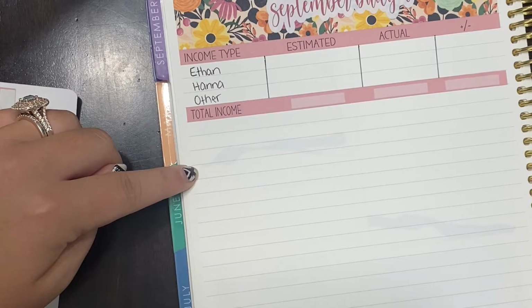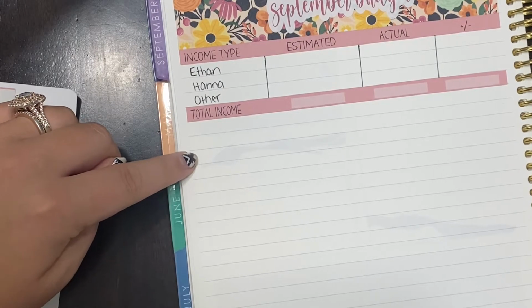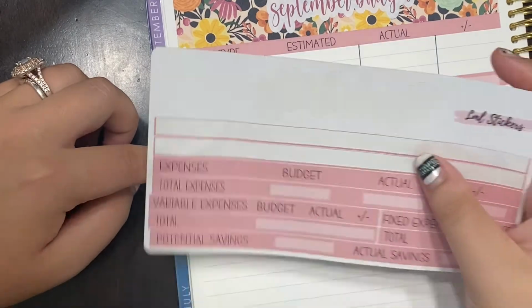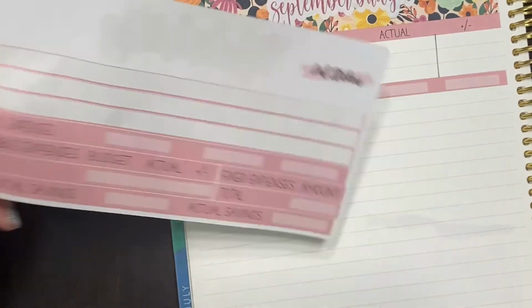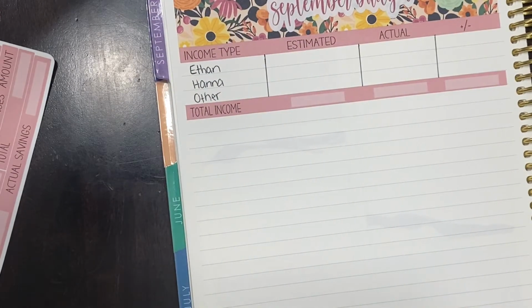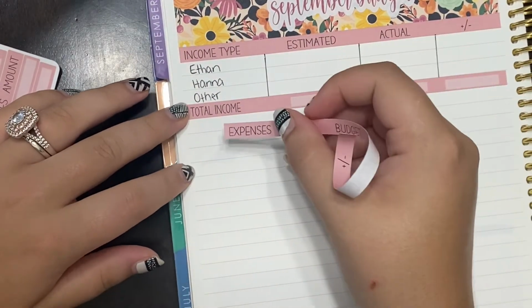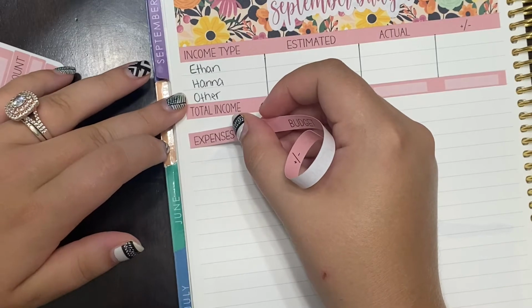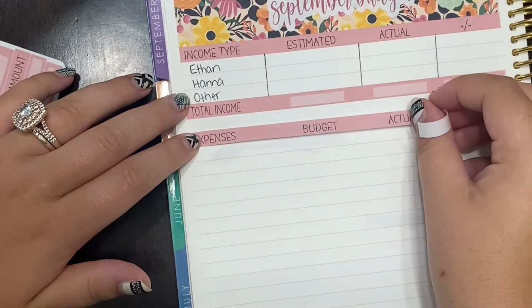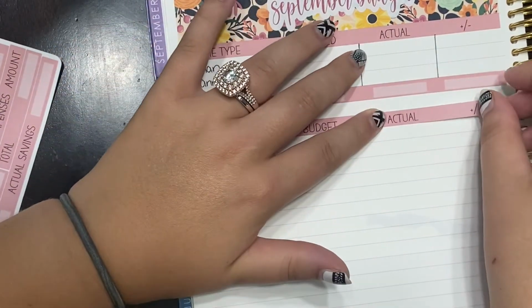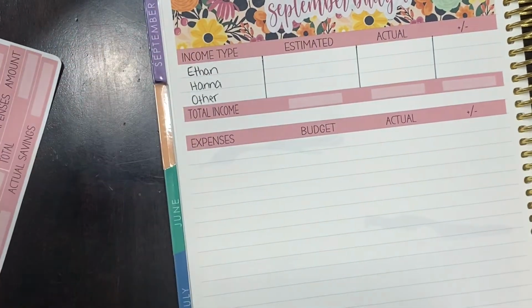So my totals bar would be here. So I'm gonna have to bump it up. And then I won't have any room for the potential savings, but I mean, whatever. So maybe I just don't put in a thin washi. Maybe that's why I didn't grab any this time to film with.